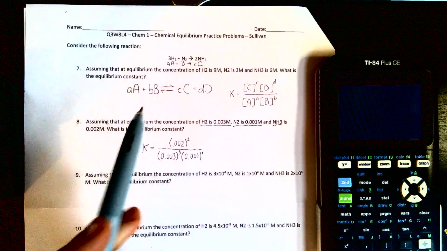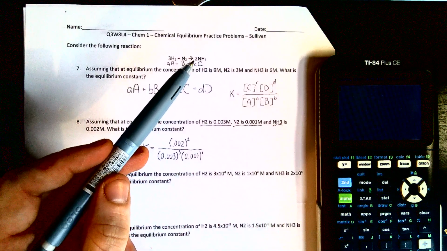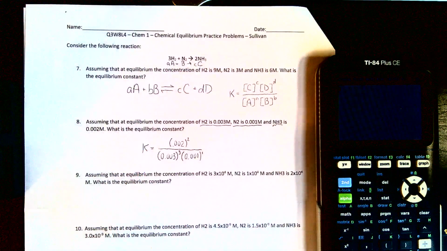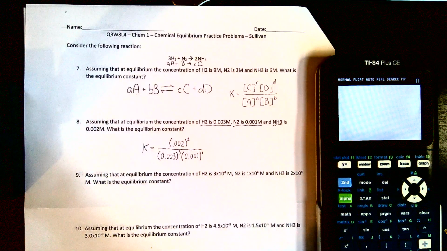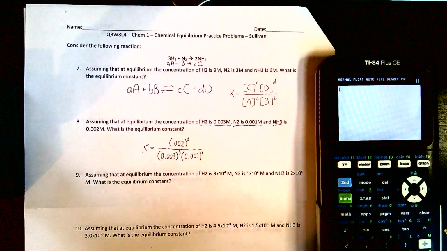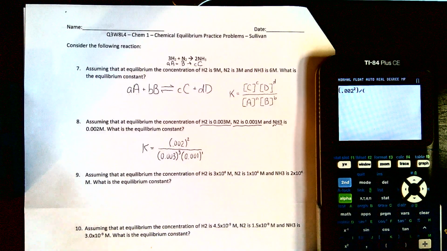And it's going to be raised to the second power because in front of ammonia, there's a 2 in this balanced equation. When you go onto your calculator and try to solve this, there's going to be a lot of parentheses. The top should always be inside of its own, and the bottom should also be in a parentheses.